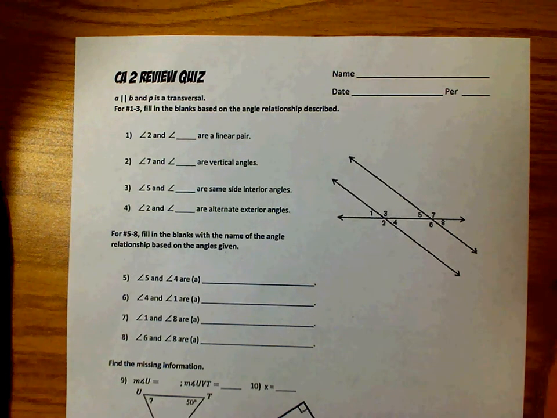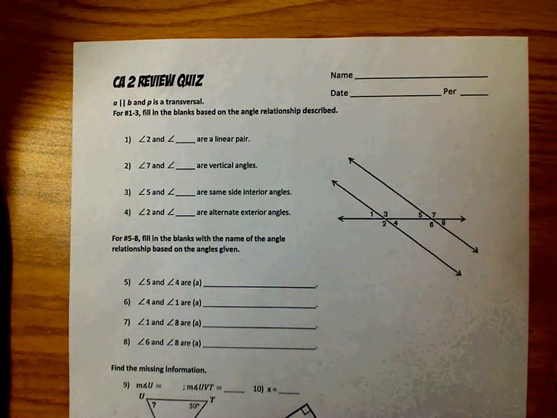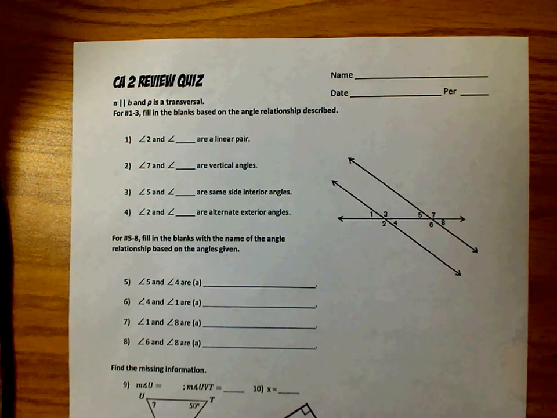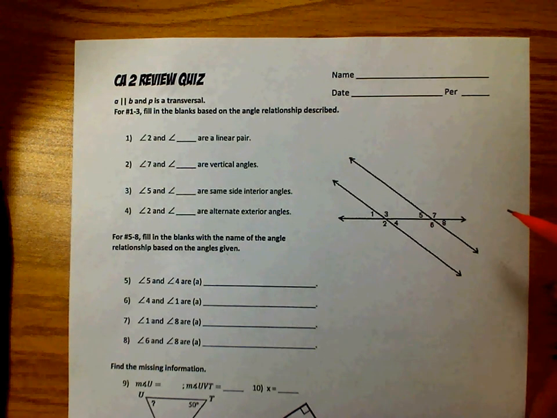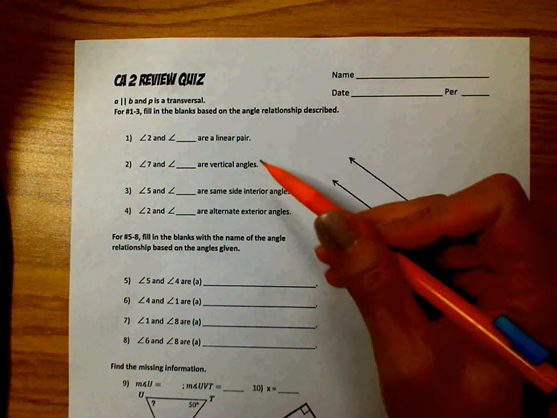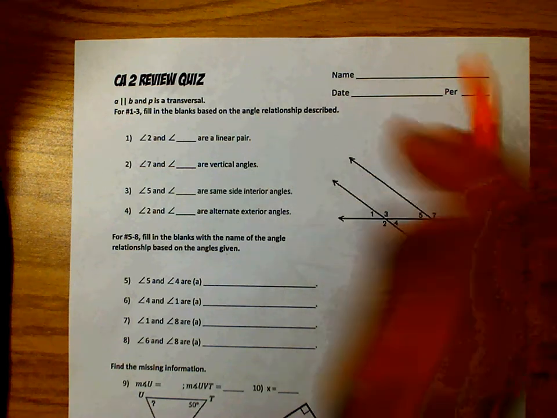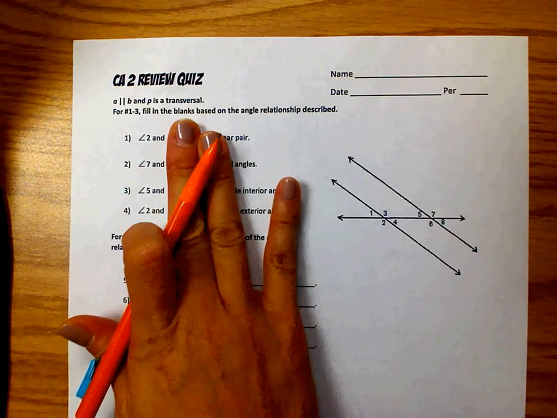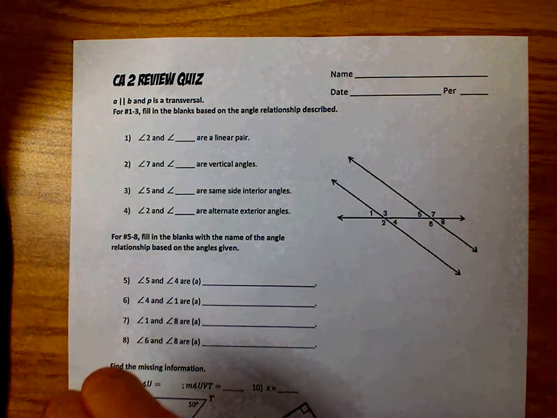Hey guys, we're going to go over the Common Assessment 2 review quiz. Once again, I just want to advise you to fast forward through parts you understand or repeat parts that you don't understand. Those of you that are really struggling with math, I would go through these videos at least twice, okay? And also see if you can rework the problems, like erase them or put your hand over them and then see if you can figure them out again, okay?